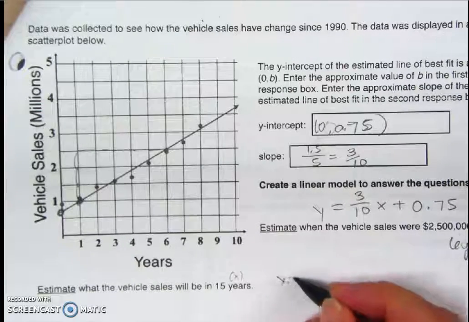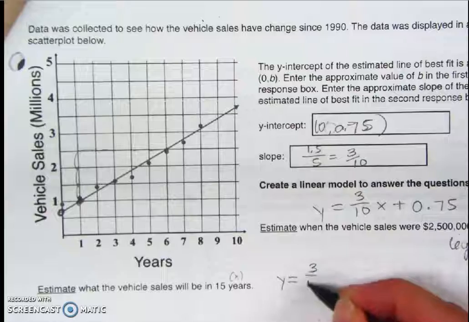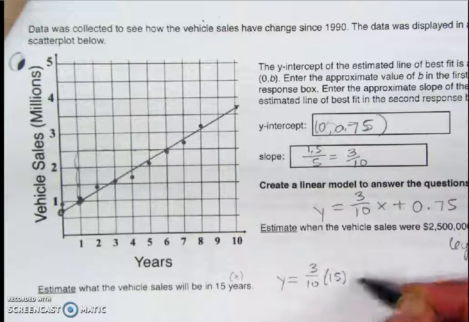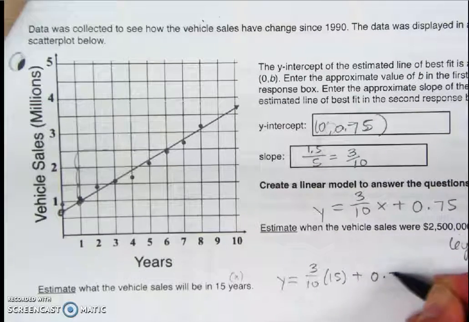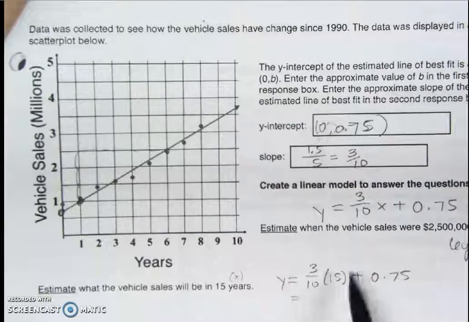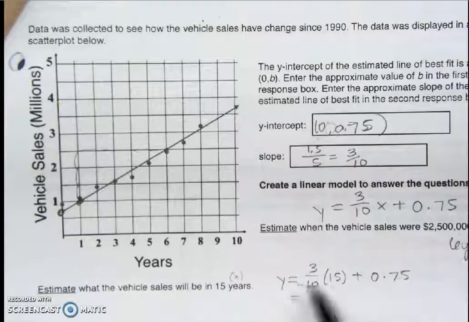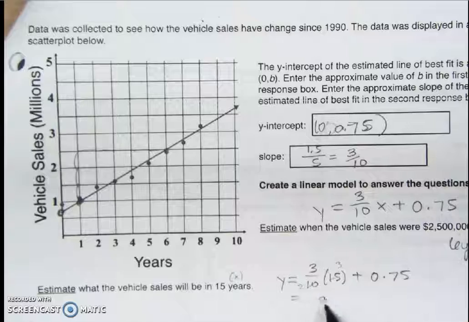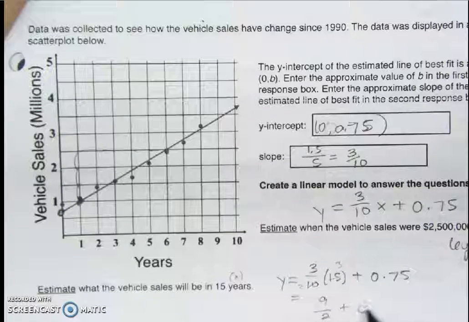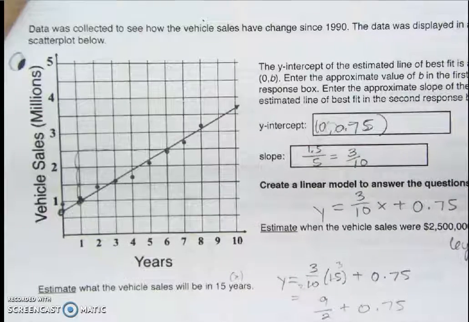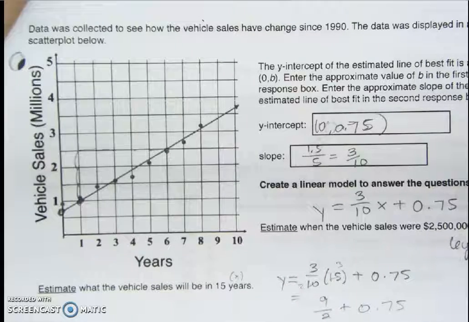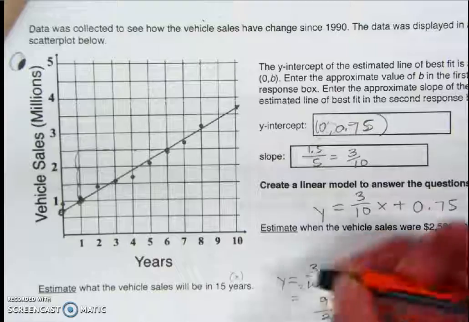And so we would say y equals 3/10 of 15 plus 0.75. And remember, we can cross reduce here. That would be 2, that would be 3. And so we'd get 9/2 plus 0.75. Well, 9/2 is not very pretty. And so let's change that to a decimal. We could take 4 2s out of 9 and have 1 left over.